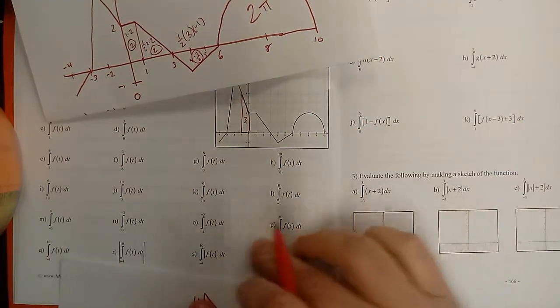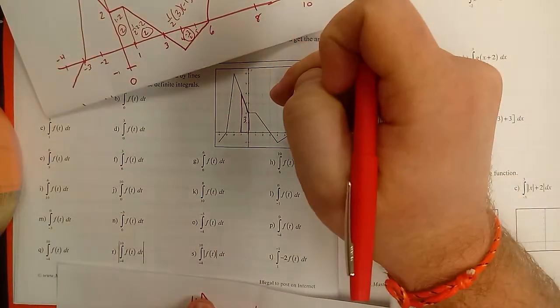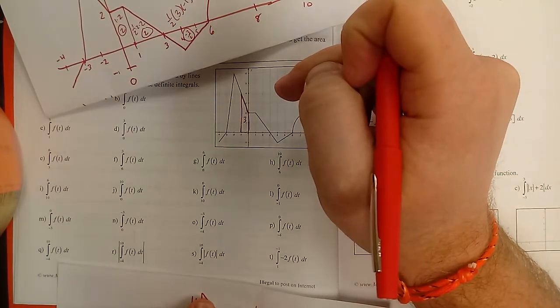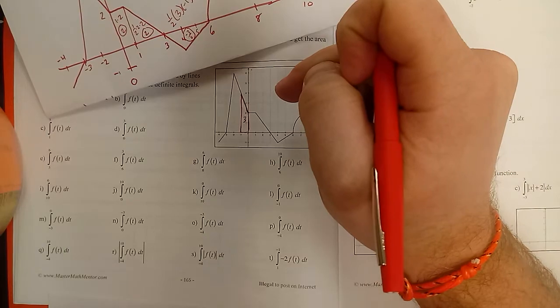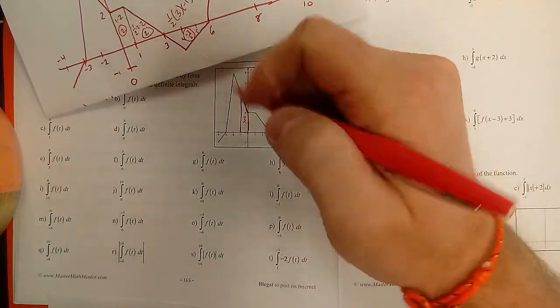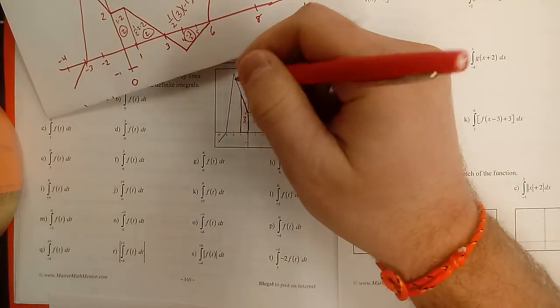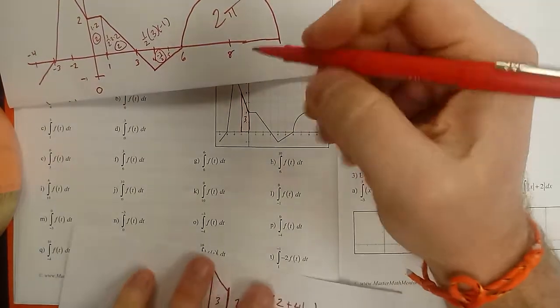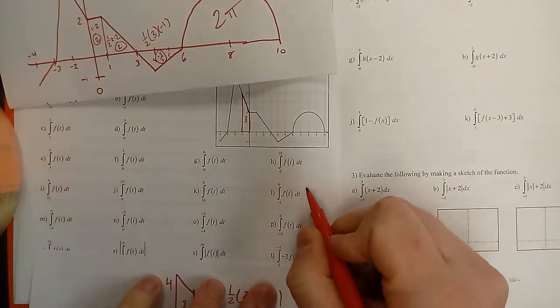And I have a feeling he's going to go in and make me get the rest of these slivers, which is a little annoying, isn't it? Okay, he never puts a bound of -2 on there. So, all right. So I got 3 for L.